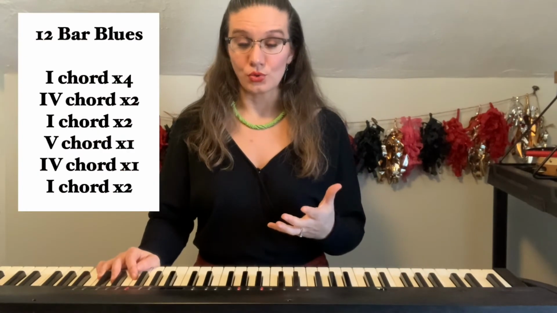And this is also applicable to other instruments. If you play guitar, you need to know the shape for the guitar or for the ukulele or whatever, but it's the same concept. C, F, G as your 1, 4, 5 chords in the key of C are still going to give you a whole bunch of songs that you can play. It's also going to give you the 12-bar blues.